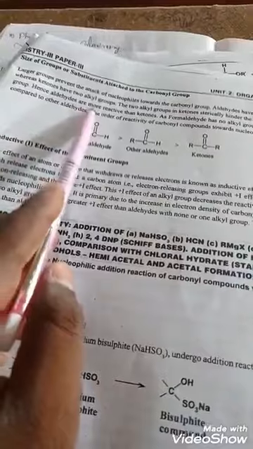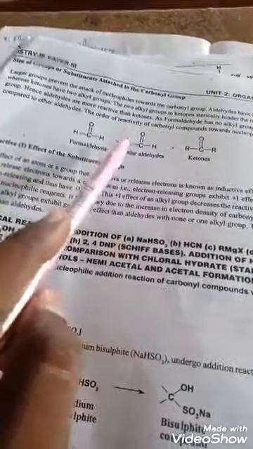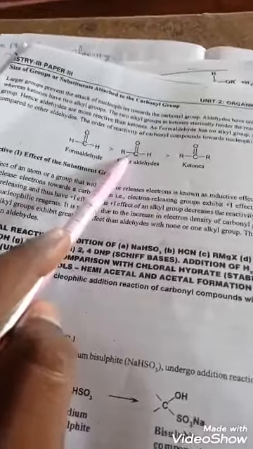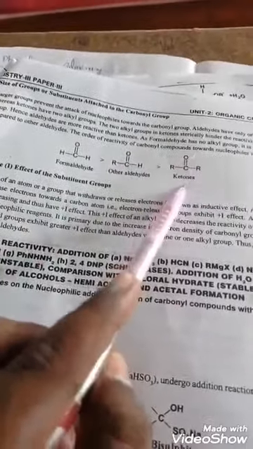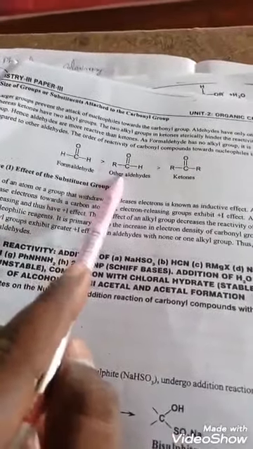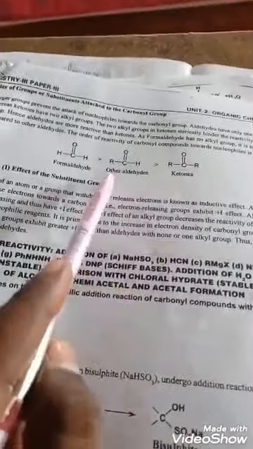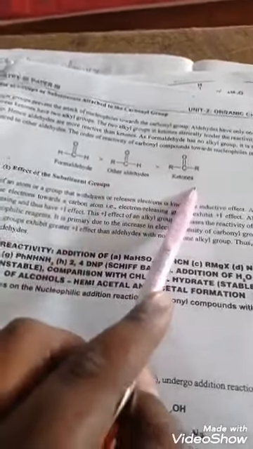Aldehydes are more reactive than ketones. Why? Because aldehydes have only one alkyl group, but ketones have two alkyl groups. With two alkyl groups, the attack of the nucleophile is hindered, but with only one, the nucleophile can attack easily. A nucleophile is a more electronegative atom. That's why aldehydes are more reactive than ketones.